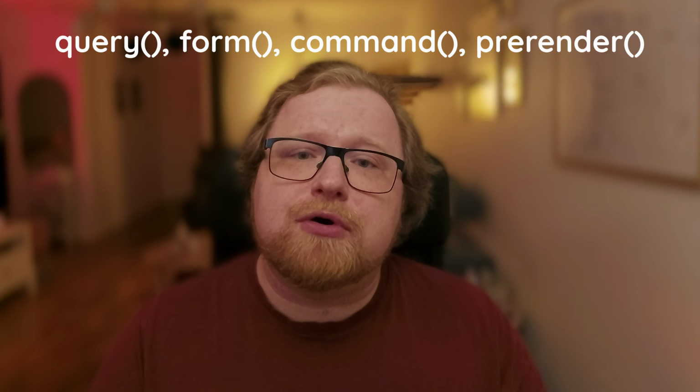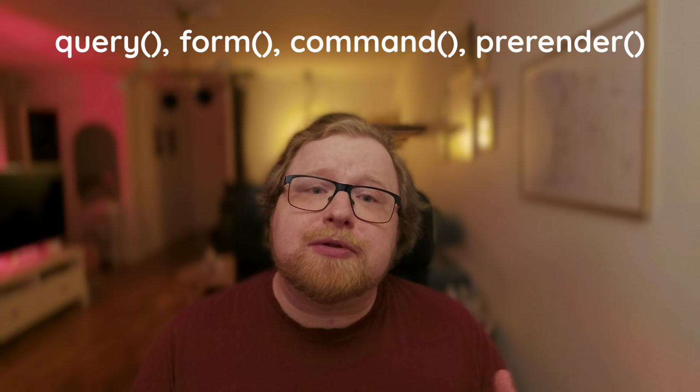So in this video, I'm going to show you the 4 new types of remote functions that SvelteKit is introducing: query, form, command, and pre-render. We'll talk about why this approach solves a lot of the current pain points with data loading, and then we'll jump into a demo where I'll show you exactly how these functions work in a real project. So let's talk about why this matters.